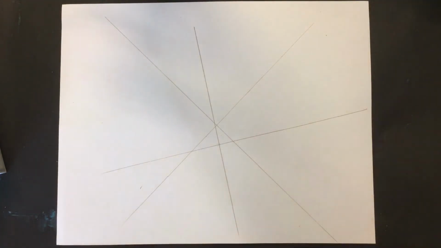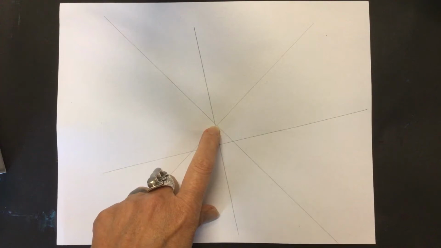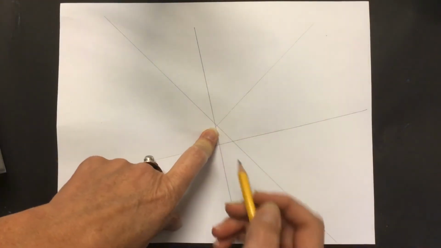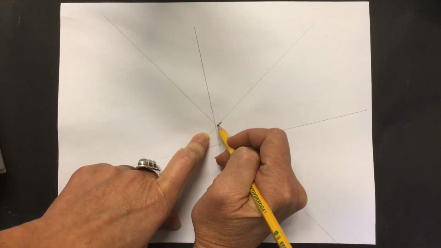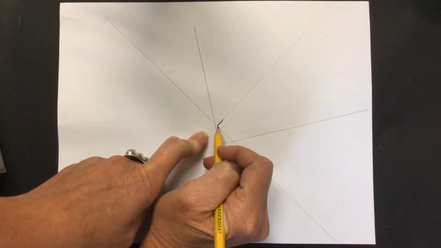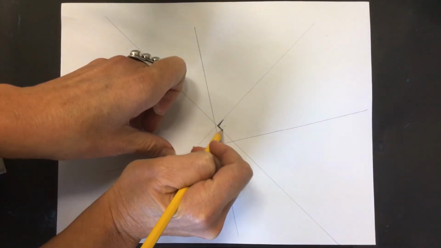All right, so shading skills. Here's what we're gonna do. At each of the corners, you're gonna start out making it really dark. So how do we do that with a pencil? We press down hard. So I'm gonna start right here at this edge, and I'm gonna press down super duper hard.